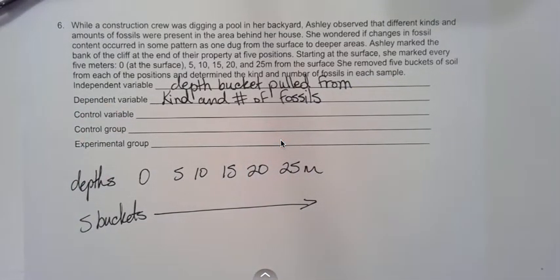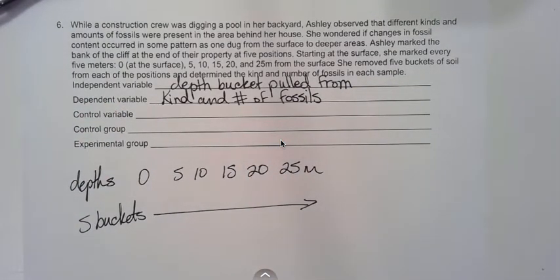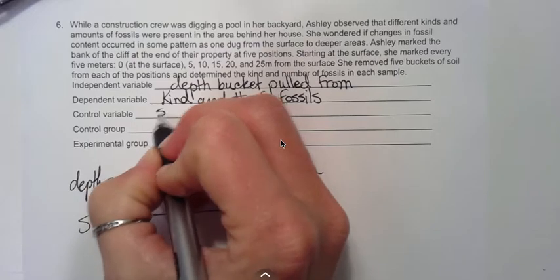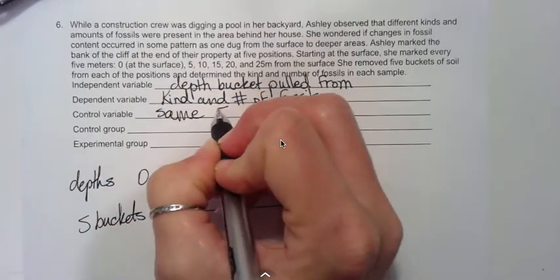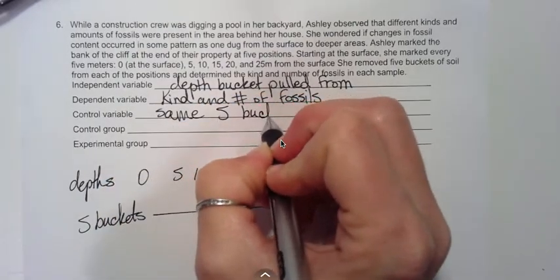So the control variable, what's going to stay exactly the same throughout the entire thing? Well, 5 buckets. Now, it doesn't exactly say it, but is she going to take like a 5-gallon bucket from one place and only a little 1 gallon or a little sand pail from another? Well, no, the bucket would have to be the same for all of it. So it is the same 5 buckets.